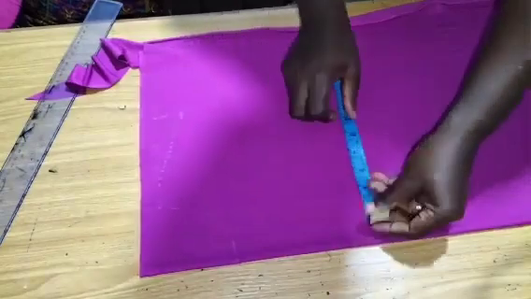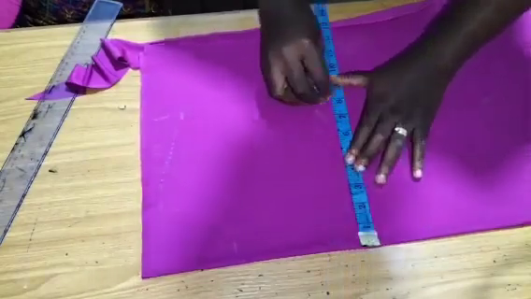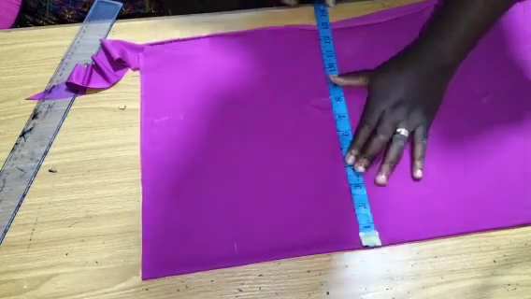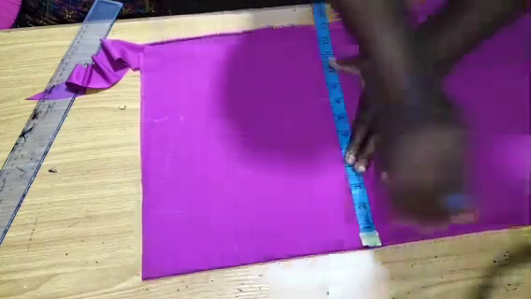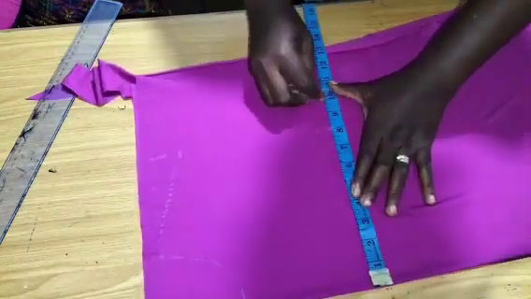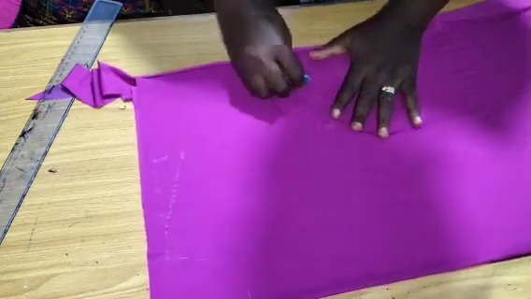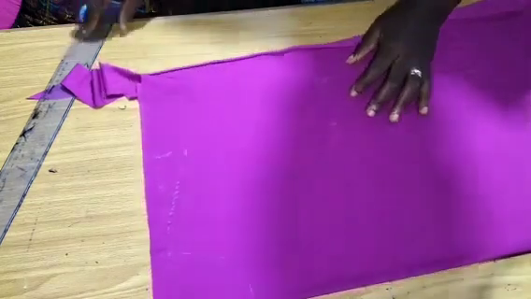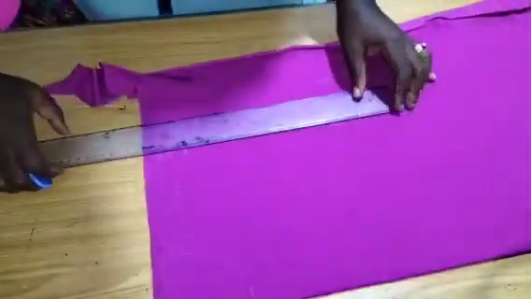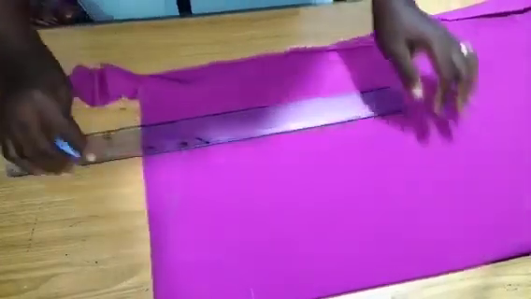I'm going to measure my shoulder, divide by 2 plus half an inch. Then I'm going to measure my bust circumference, divide by 2 plus 1 inch for seam allowance. So I will mark. So I'll just go ahead and connect this to this.